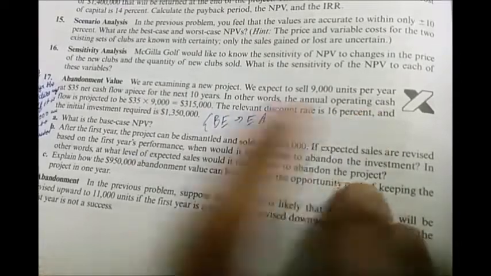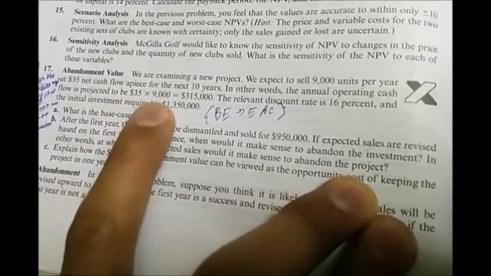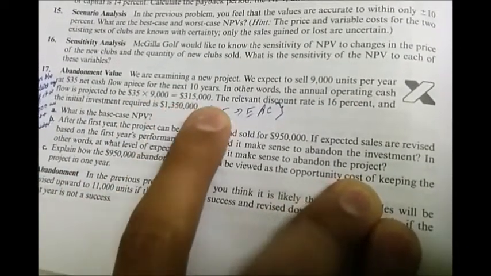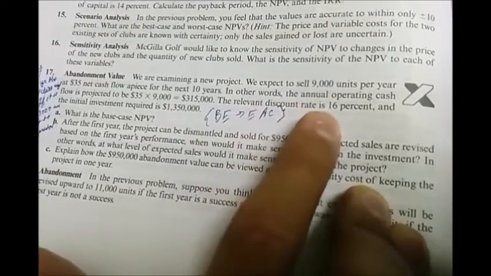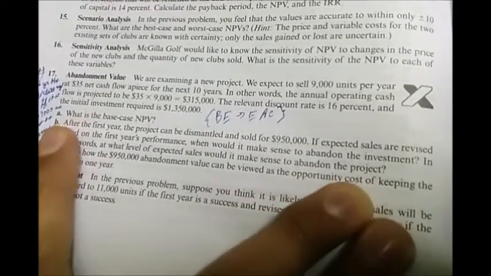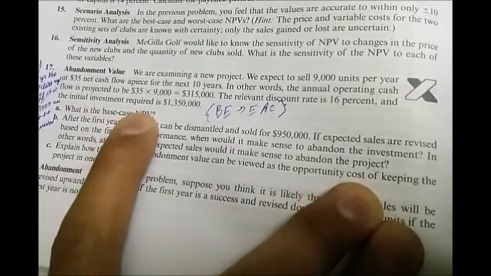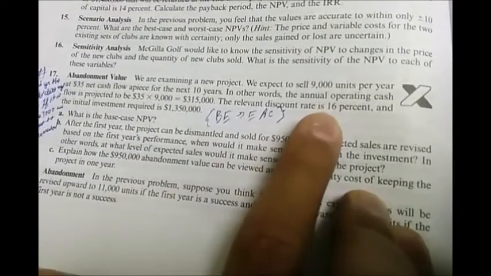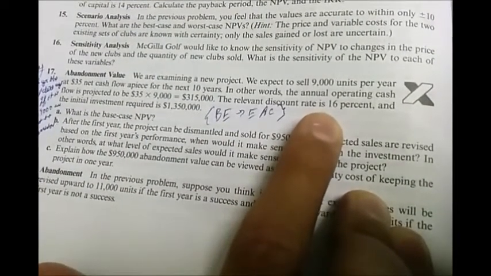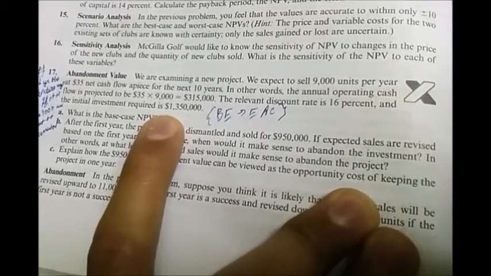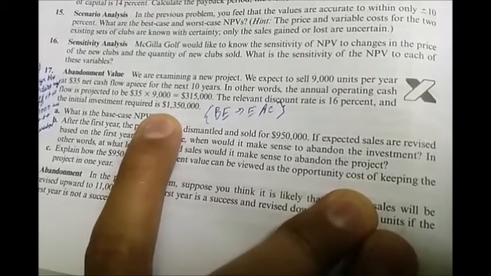In other words, the annual operating cash flow will be 35 into 9,000, that is 315,000. The relevant discount rate is 16%, and the initial investment required is this much. This is the discount rate at which we will apply NPV, and this is the initial investment, in year 0.